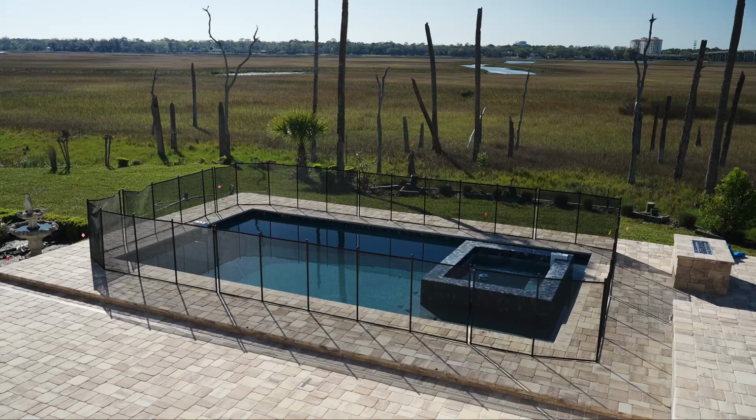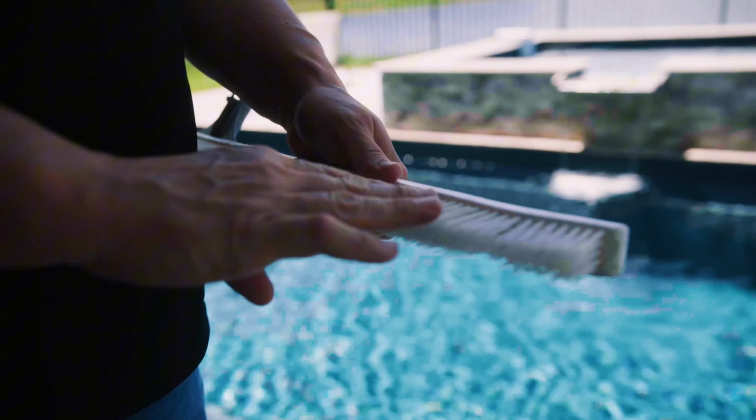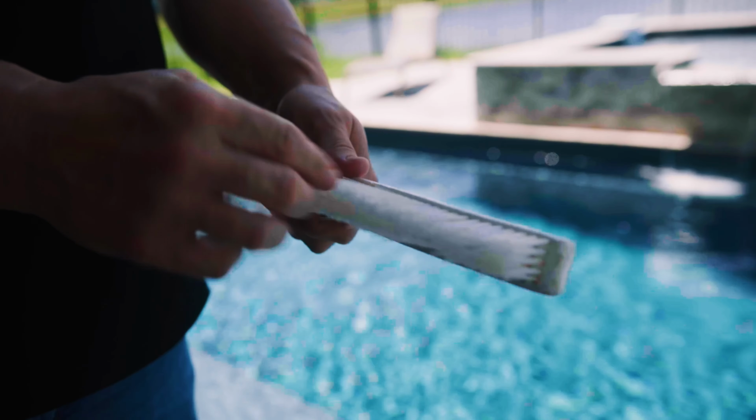When you're working on fiberglass pools, make sure you remember the type of tools that you're using. The big difference between concrete and fiberglass is the surface. Because concrete is a little more rigid, a little more resilient, you can use a metal brush to brush. With fiberglass, you don't want to use a metal brush. You want to make sure you're using a nylon brush. And when you purchase a nylon brush, be sure you're purchasing 100% nylon, not one of those mixed brushes that have the metal bristles in it in addition to the nylon.